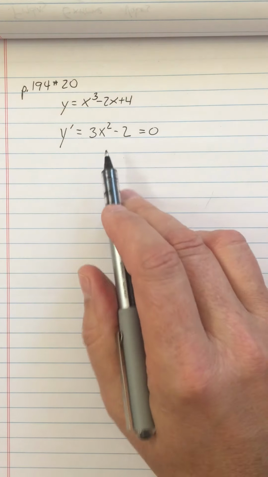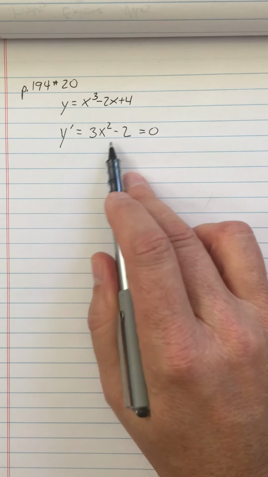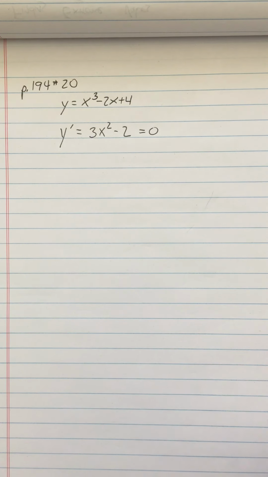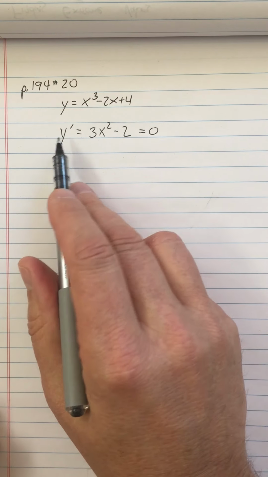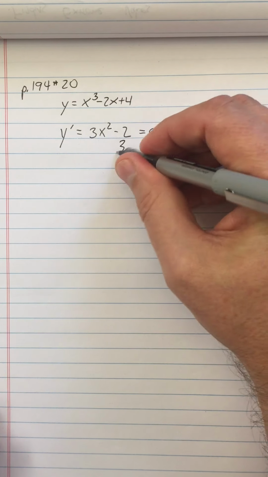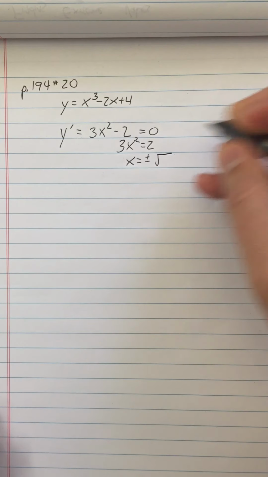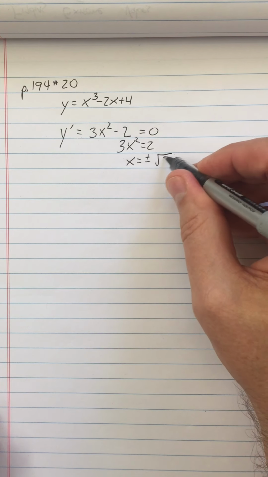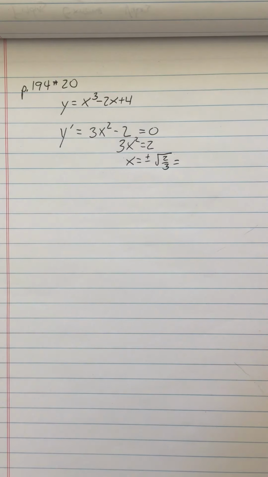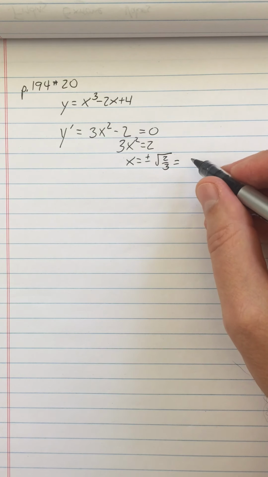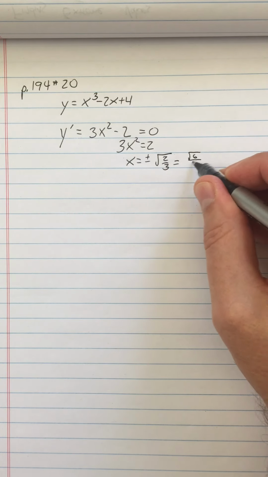So in other words, the derivative is never undefined. The derivative is a parabola. It's never undefined. So there are no places where y prime is undefined, but there are places where y prime is 0. So 3x squared equals 2, x equals plus or minus the square root of 2/3. Right? I mean, if you want, it's square root of 6 over 3.